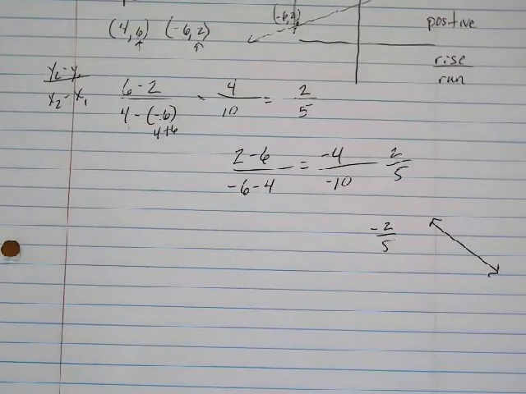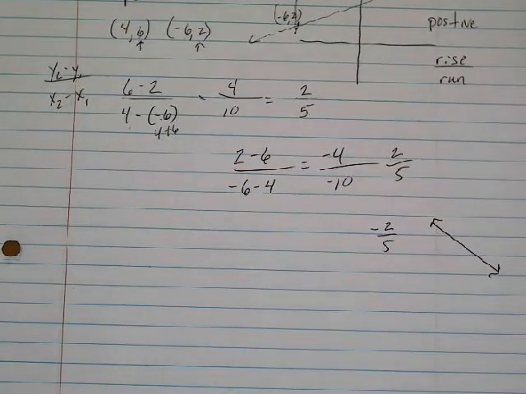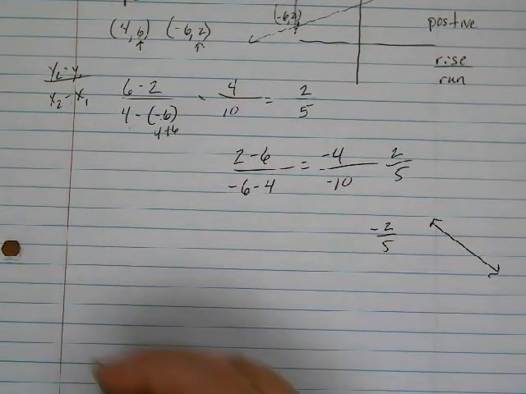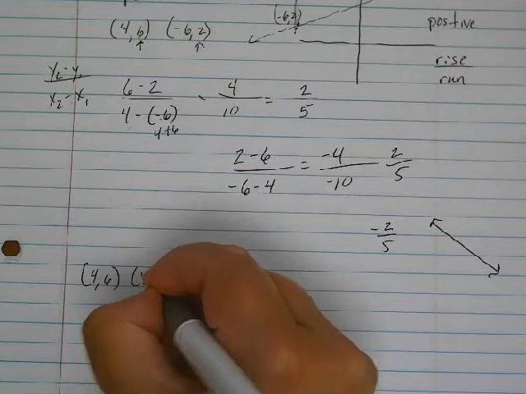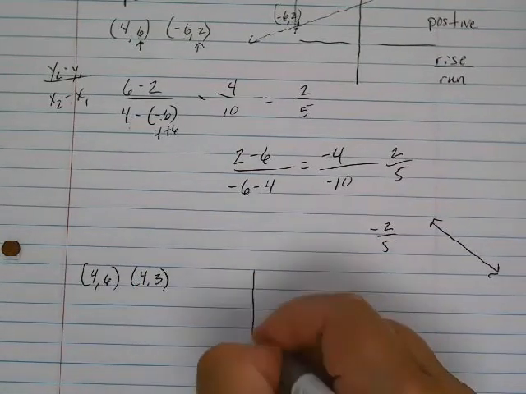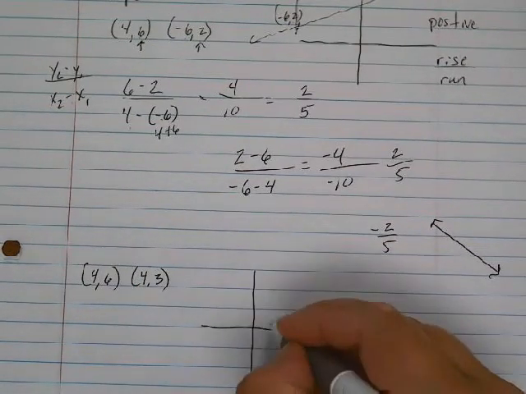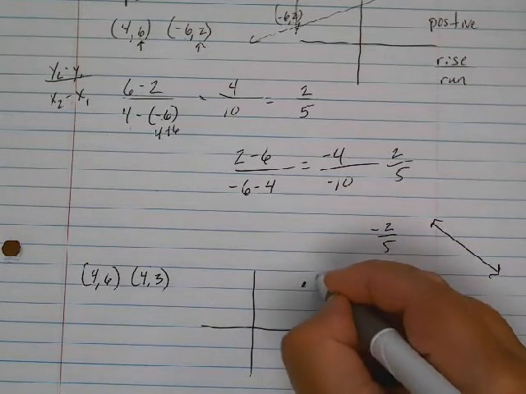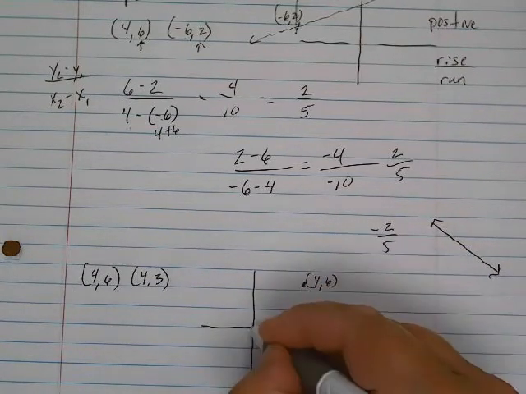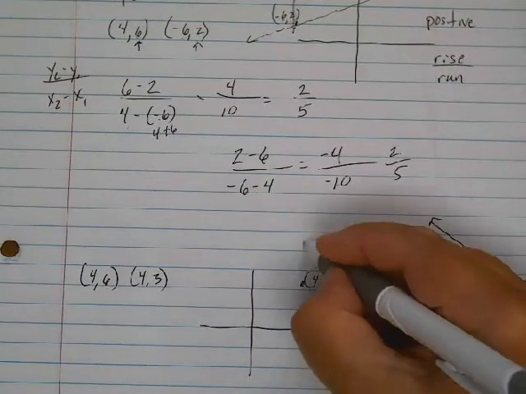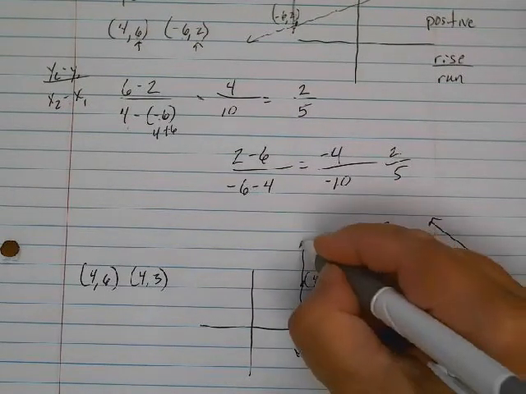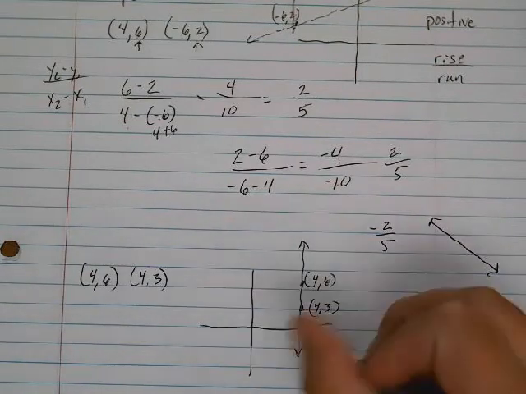But what happens when you have a line that doesn't rise or fall? So, for instance, if I had the point (4,6) and the point (4,3), if I graphed those, it would look something like this: (4,6) and (4,3). So my line looks something like this. Notice this is a vertical line.